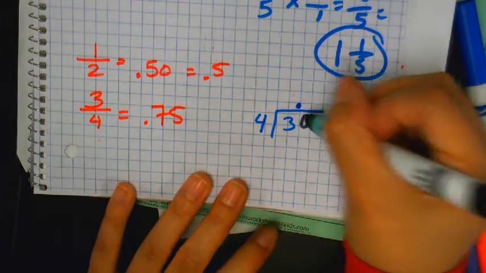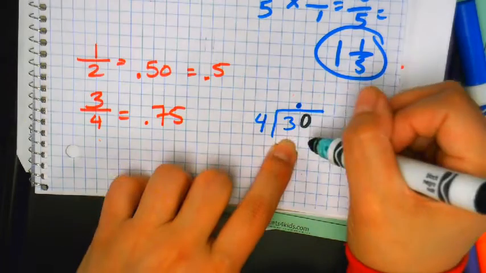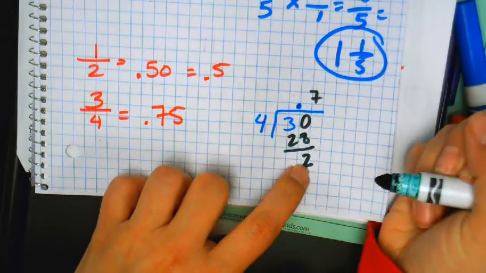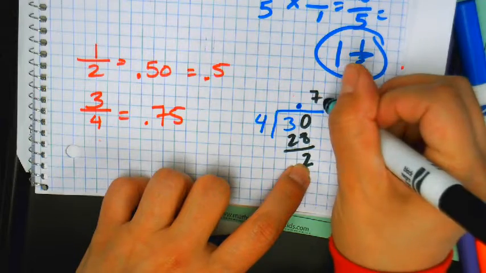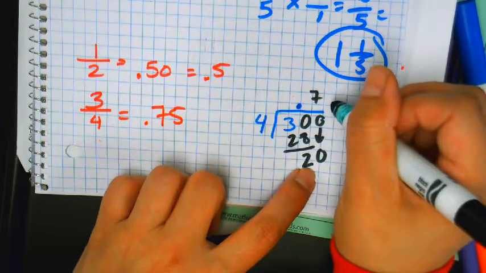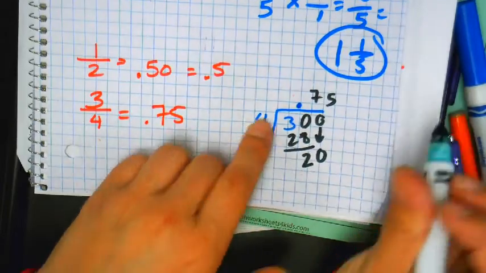We do it this way. You put the top number inside, so the 3 went inside. 4 goes into 30 that gives me 28, remainder 2. Do I write the remainder on the top? No, we add a 0, bring it down, becomes 20. 4 goes into 20 5 times. That's how we got 0.75.